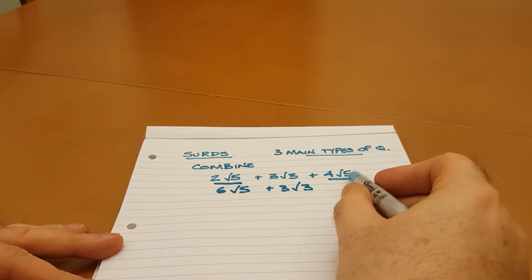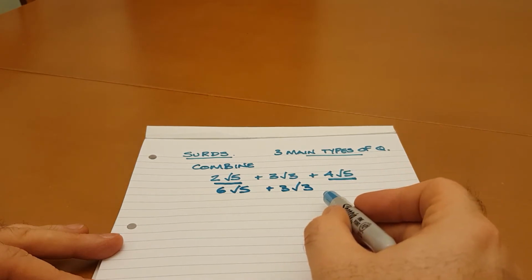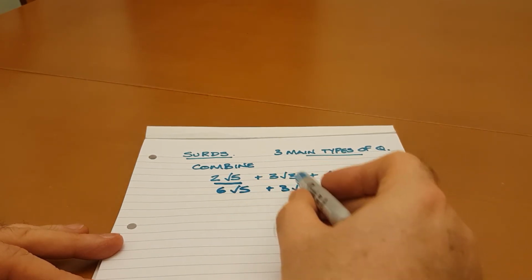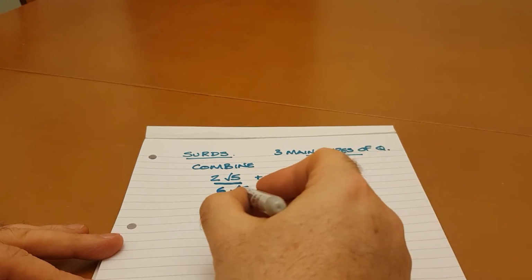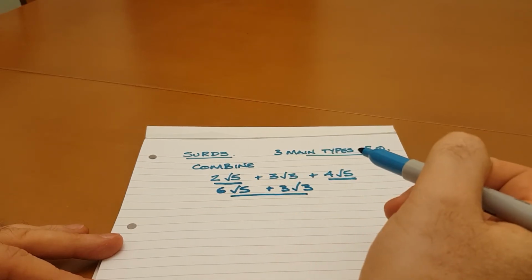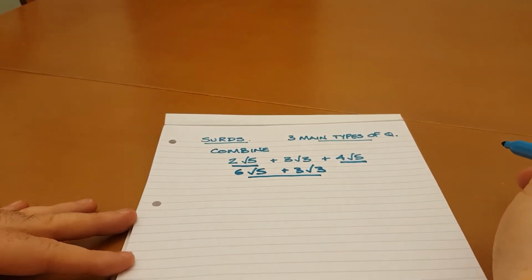So we've combined our two like surds together and kept our different surd apart to get my final answer, 6 root 5 plus 3 root 3.